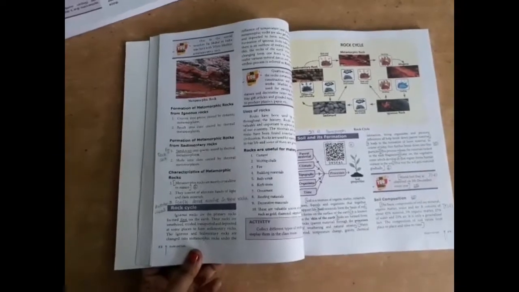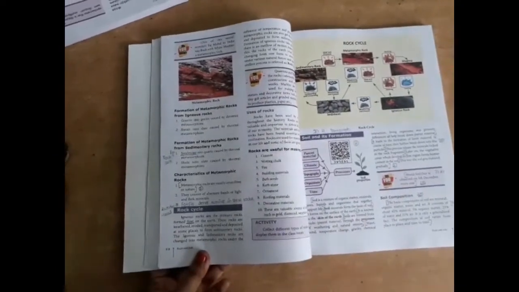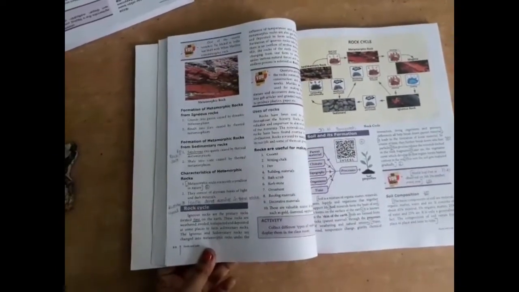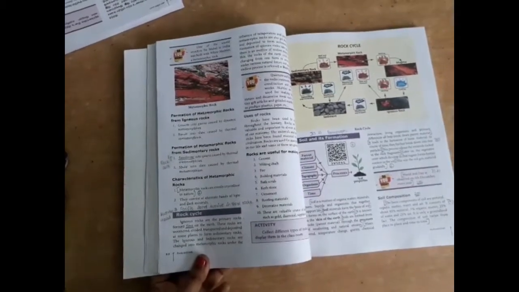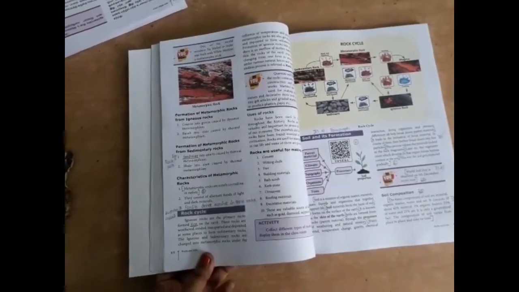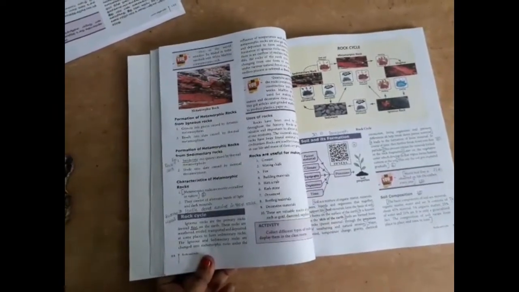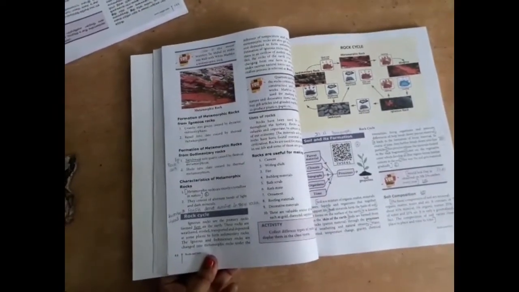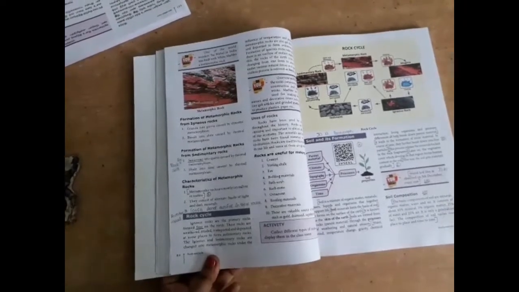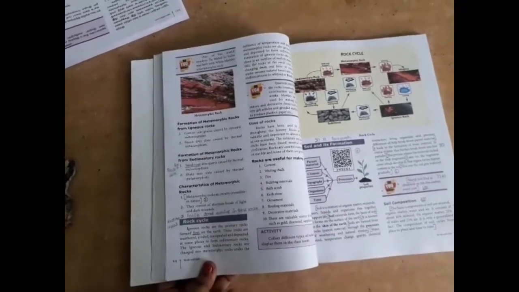I am also very excited to see your handwriting in your paper. So you have to write neatly today's homework: 5 mark questions and 2 mark questions. You have to write it on a plain sheet, then send it in our groups. Okay dears? Thank you.